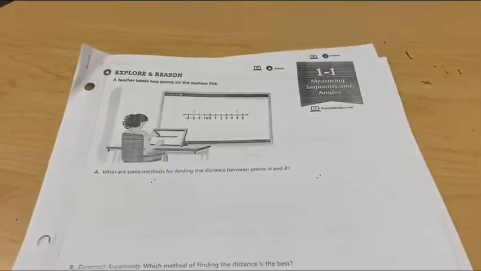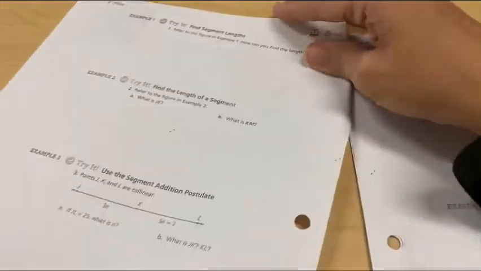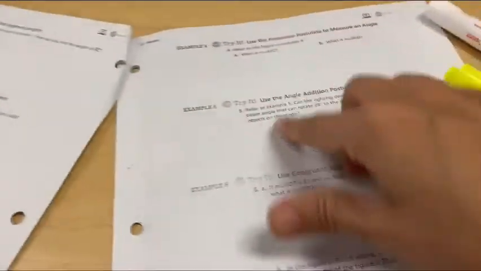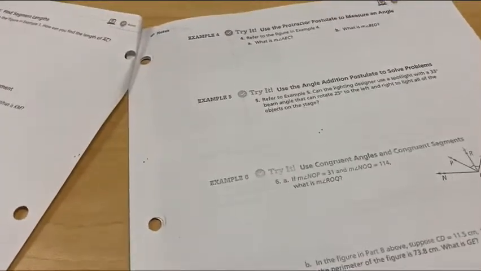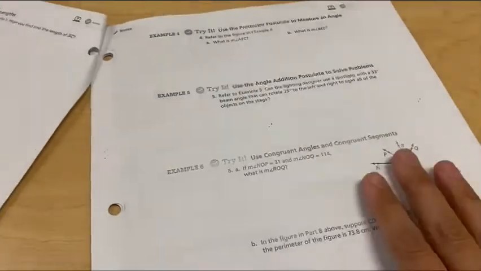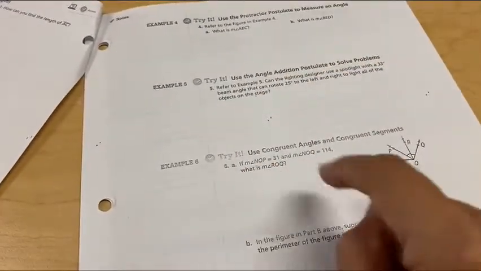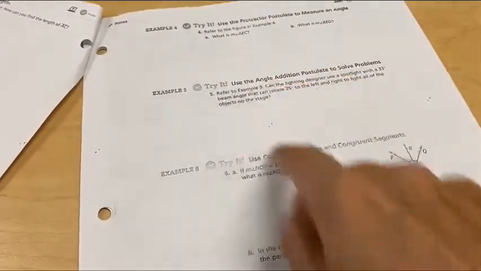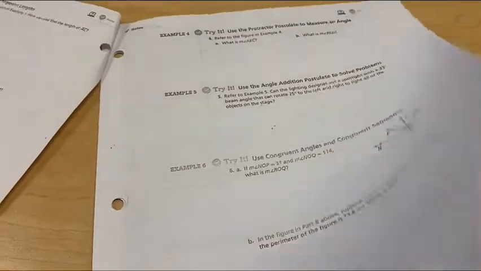Hey guys, here's my workbook pages. I'm going to go ahead and scan everything in the end, and I'm just going to go through what you should have and then work through these problems. So you should have notes for example 1 through 6, and if you don't, you can work watching my videos, or you can click through Canvas and hit the solution button and see the answers to these 6 examples.